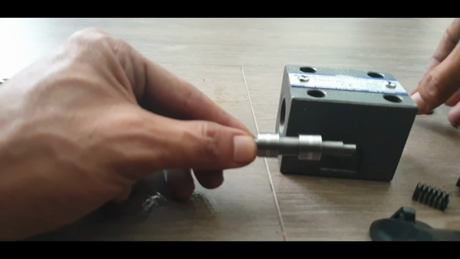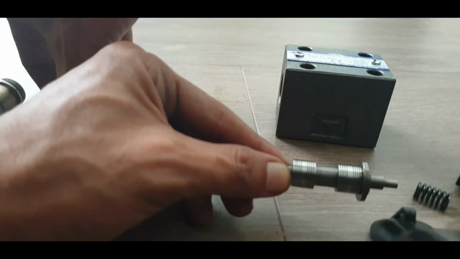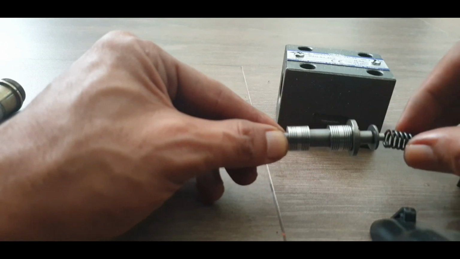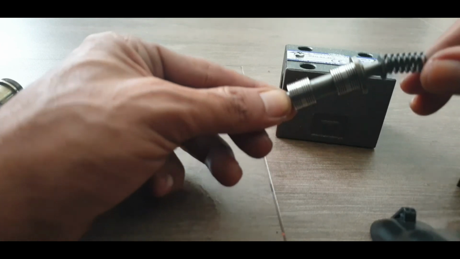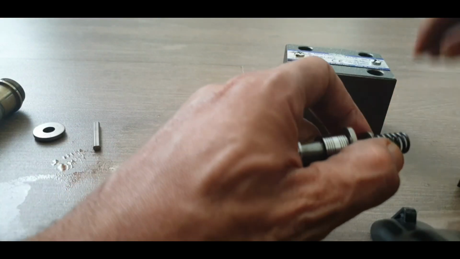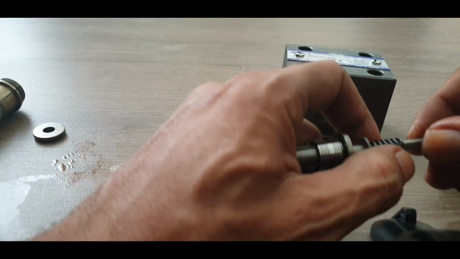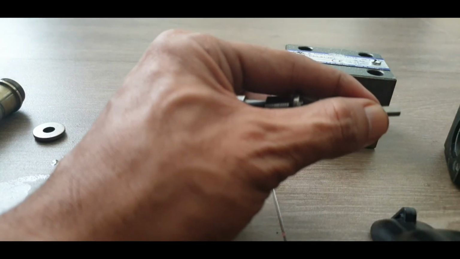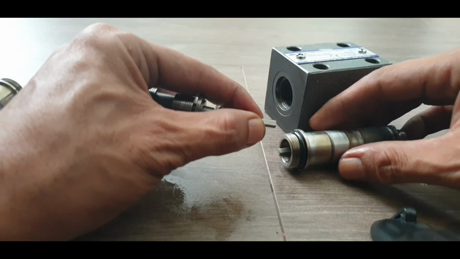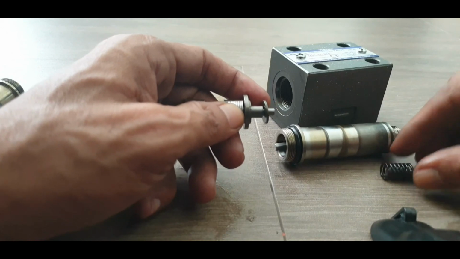So you can imagine it installed like this. Imagine this is a cut section. So you have this, and then you have this, and this casing to this casing.